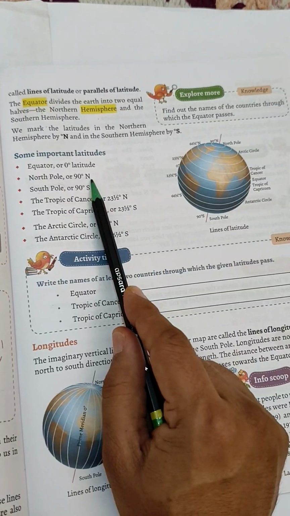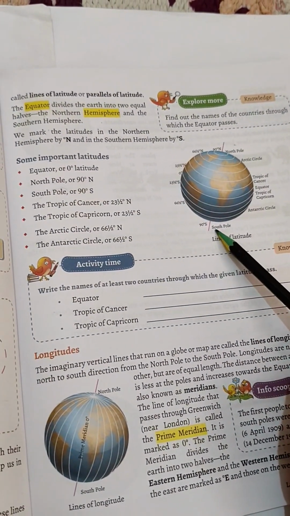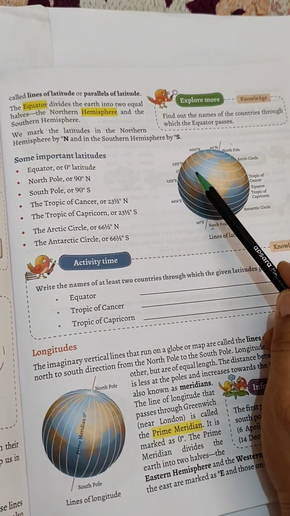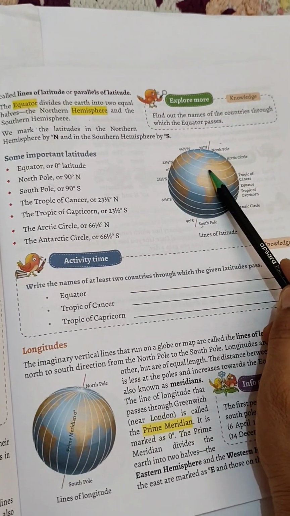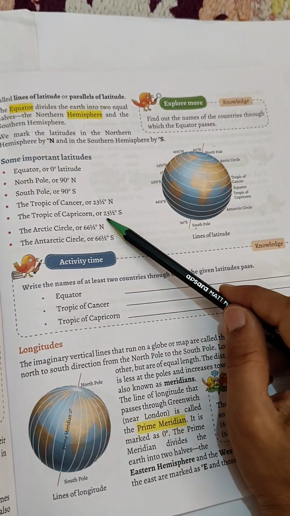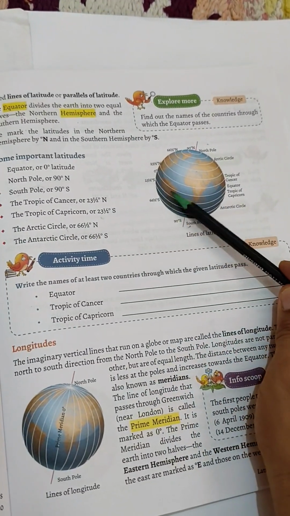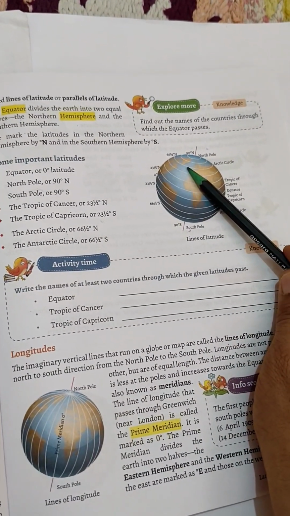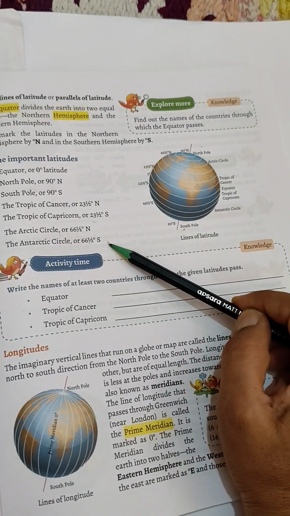North Pole is 90 degree north, it's on the top, South Pole is here, 90 degrees south. Then we have Tropic of Cancer, which is 23.5 degree north, above equator. Tropic of Capricorn is below equator, which is 23.5 degrees south. Then we have Arctic Circle, which is on the north, way beyond the Tropic of Cancer, 66.5 degree north. Antarctic Circle is 66.5 degrees south.